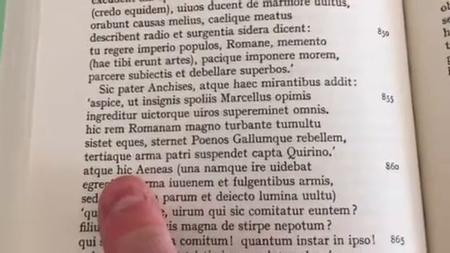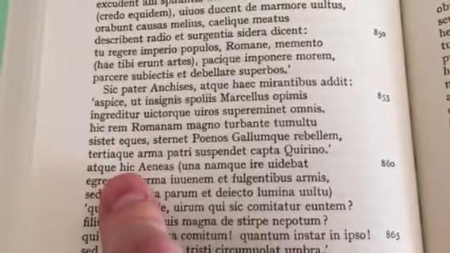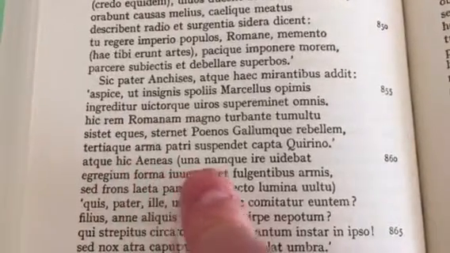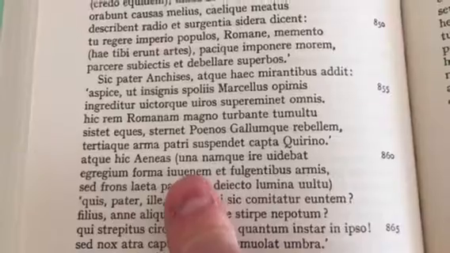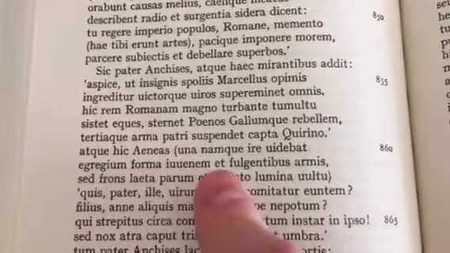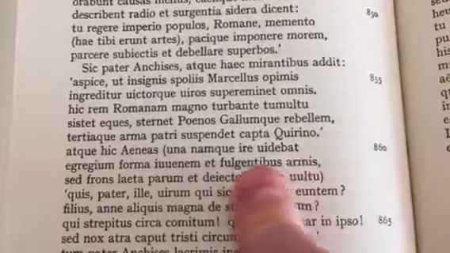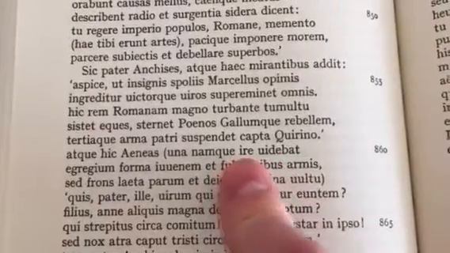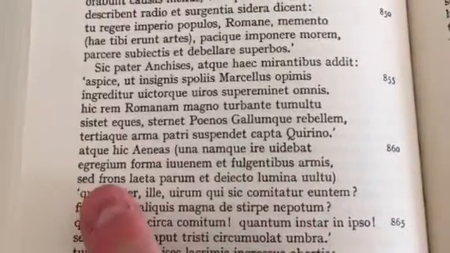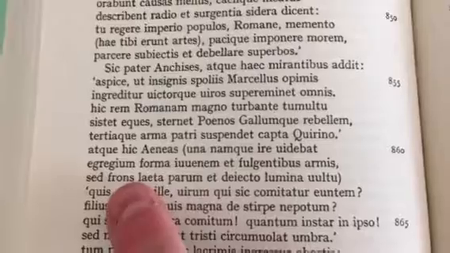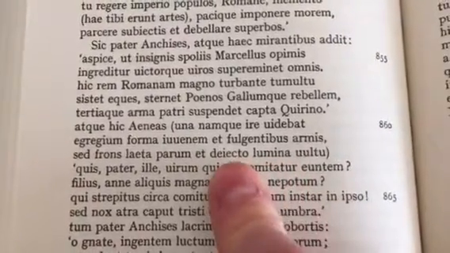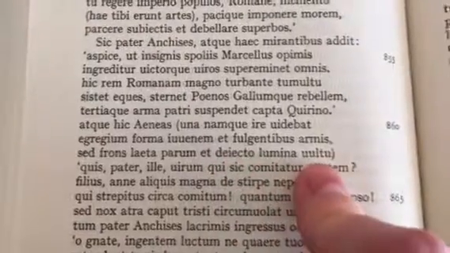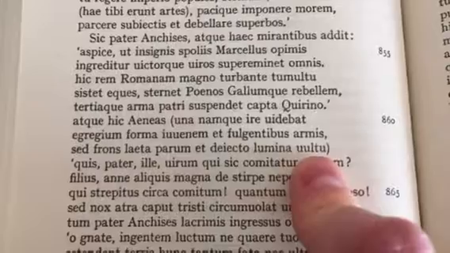Atque hic, so this is different than this hic, which is a short hic. This is hic, long, so here. Aeneas, nonque una, which is an adverb, doesn't mean one. Videbat iuvenem egregium forma, ablative of respect, et fulgentibus armis, also ablative of respect, present active participle right here. Ire, sed frons laeta parum, we're going to understand the word erat or est. Et lumina, and this is by metonymy, means eyes. Deiecto vultu. So this is a perfect passive participle describing vultu, and this phrase is an ablative of description.